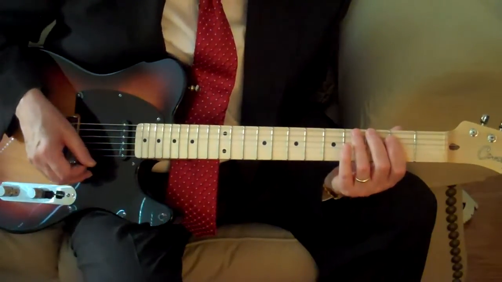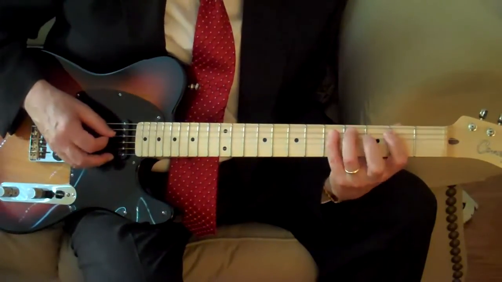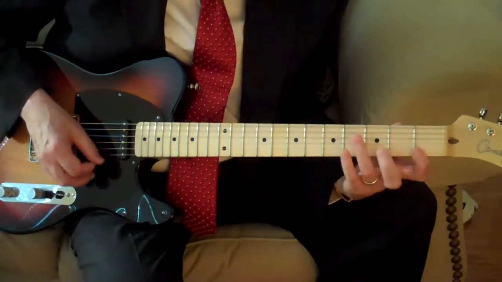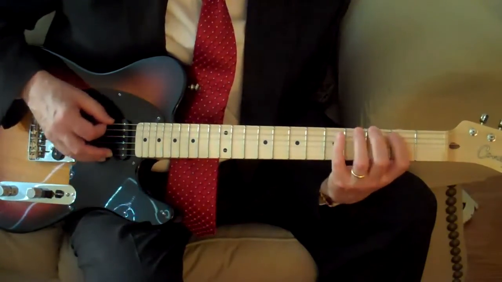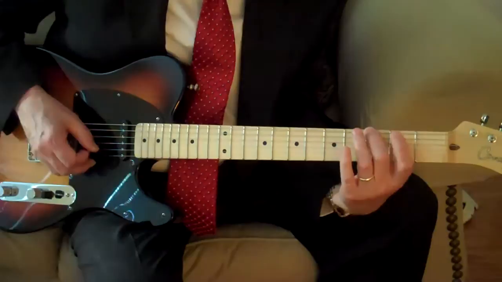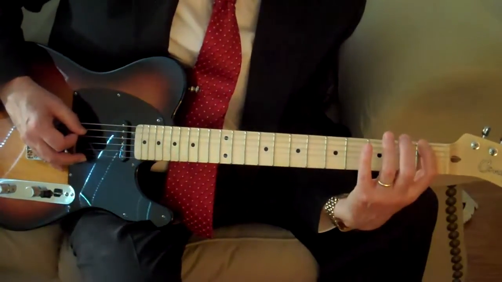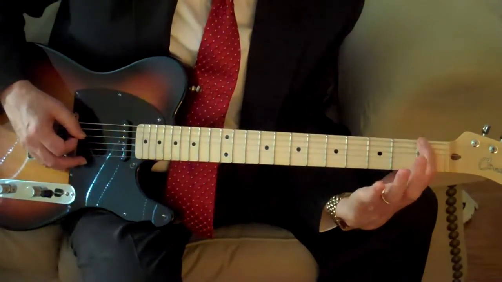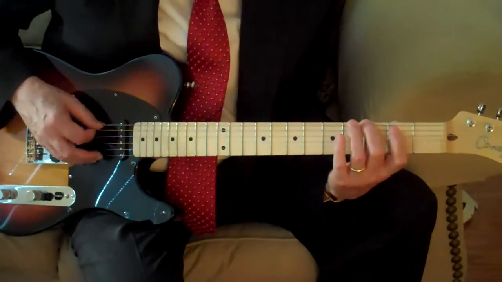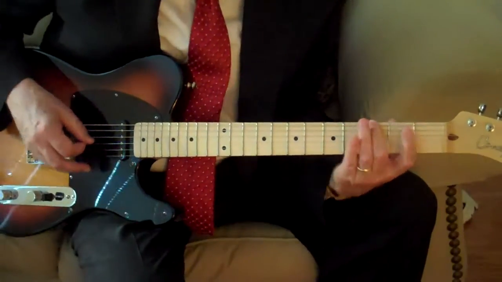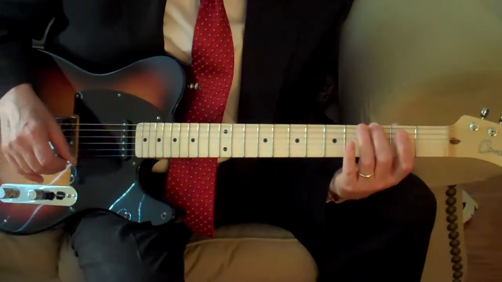I added a 9th in there, A, but remember also that you've got that same F note down there on the 1st fret of the low E string, of course, so you can reach down there and get it.